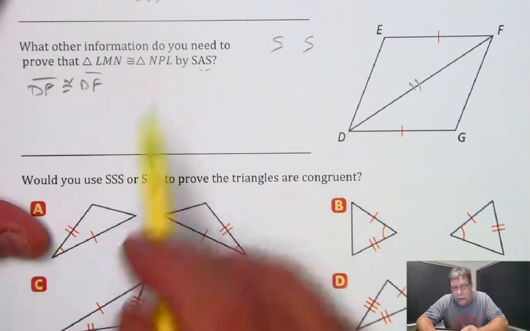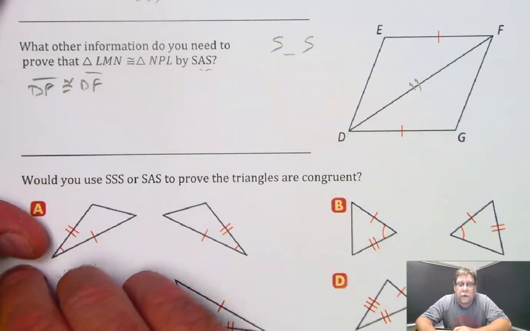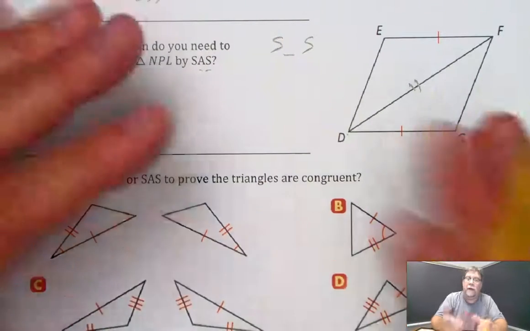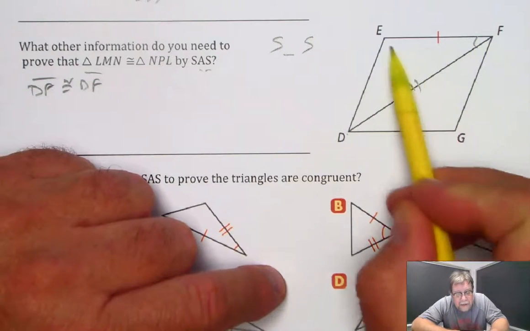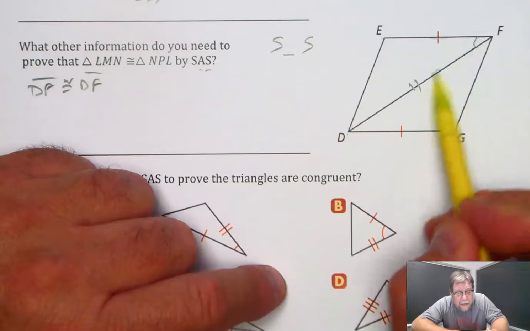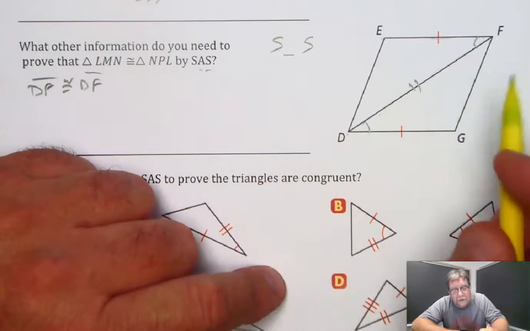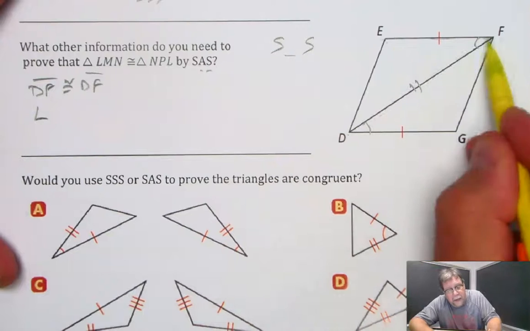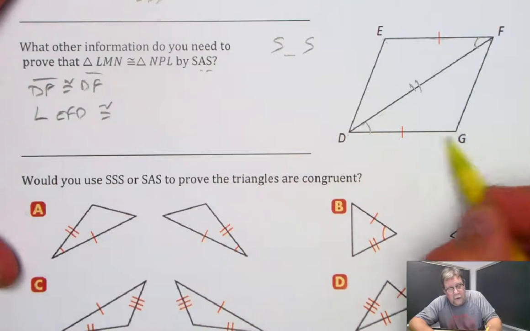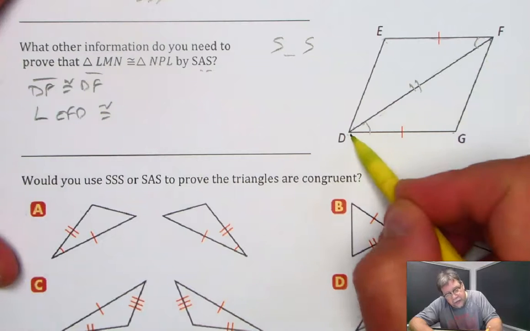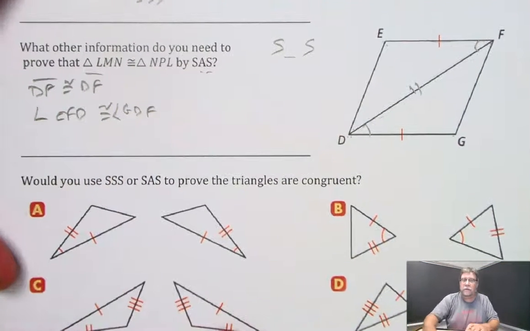But what about an angle? We need to show that the included angle right in the middle is congruent. Even though I can't prove that it's congruent, the included angle is this angle. See, we have the side, then the angle, then the side. And on this triangle, it would be this angle. So we would have to show that angle EFD is congruent to angle GDF. And don't forget the symbol in there for angle.